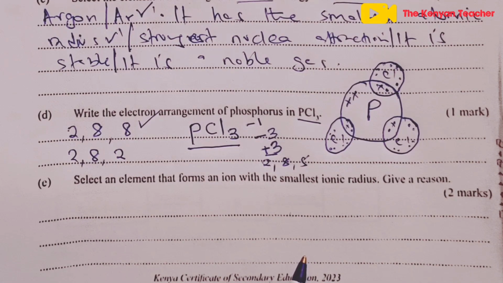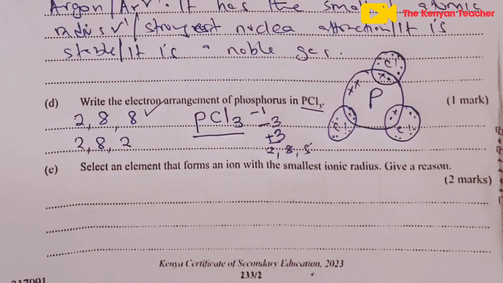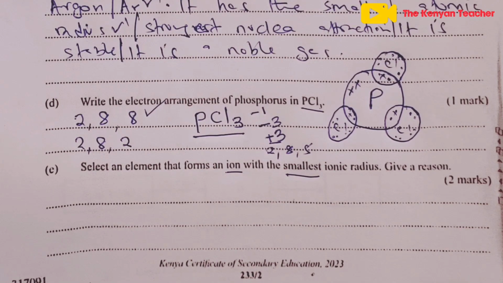Let's proceed now to part C. In part C, we are told to select an element that forms an ion with the smallest ionic radius. So here, the candidate was simply supposed to look at the 3 metals on the left-hand side. They would give ions with the smallest ionic sizes because they form ions through loss of electrons.